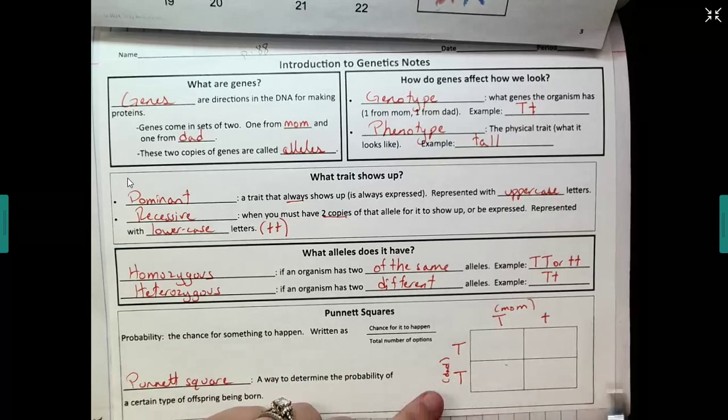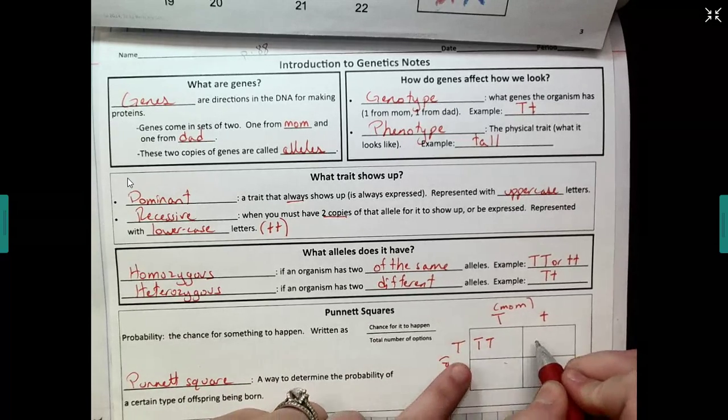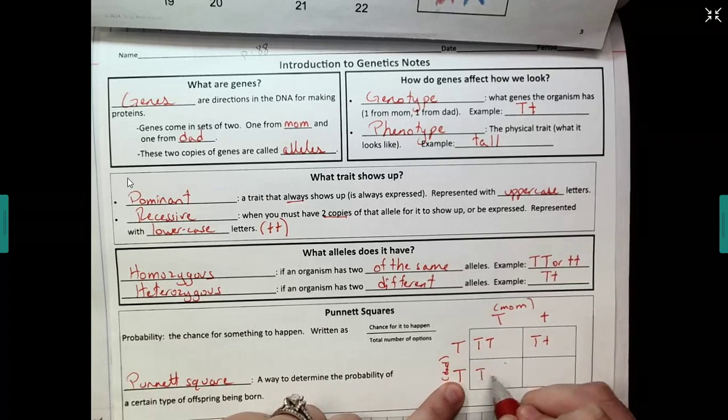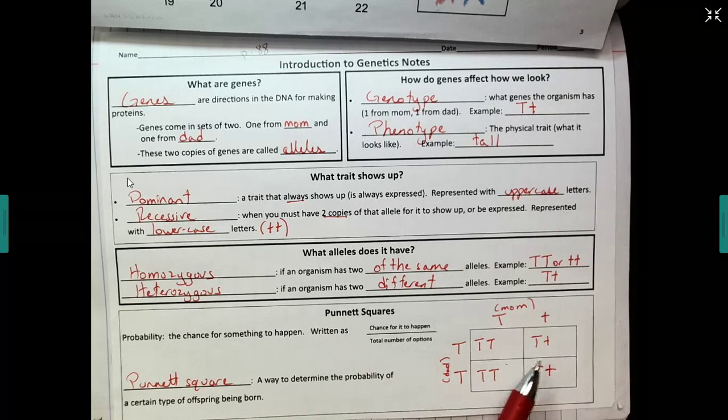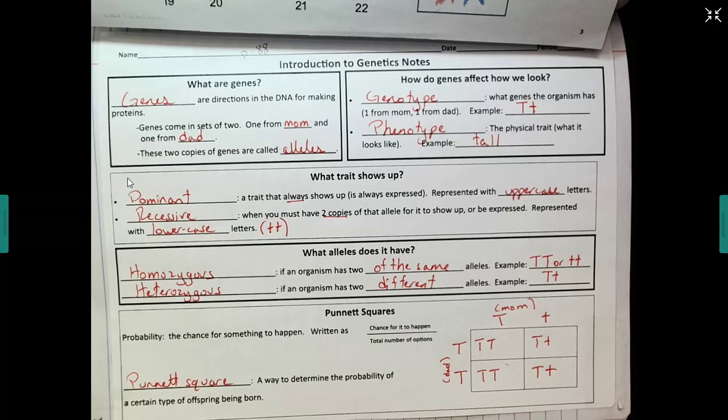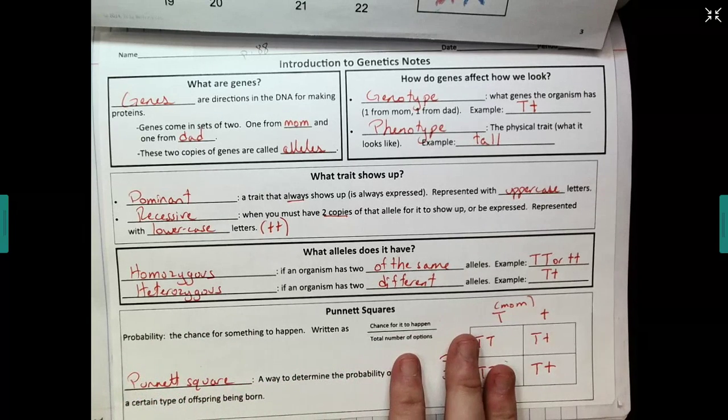I can use this Punnett square, which is basically the FOIL method from math, to determine the chance that a child from these two parents would be tall, or the chance that a child from these two parents would be short. So the Punnett square is just a tool we use to determine the probability of the offspring inheriting a trait from their parents. That's it for these notes on our introduction to genetics.